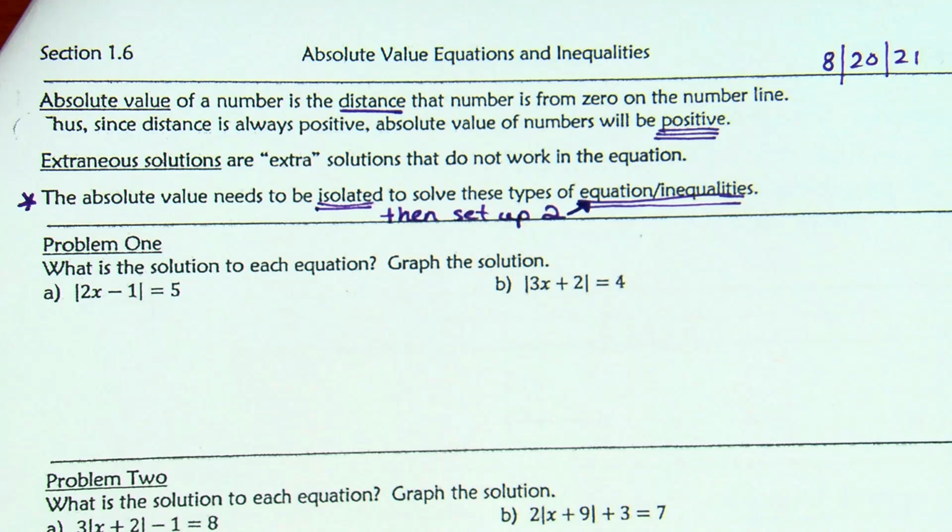And the idea, guys, if we talk about the absolute value of 5, okay, here's 0, here's 5, here's negative 5, just setting up a basic number line. What's the absolute value of 5?